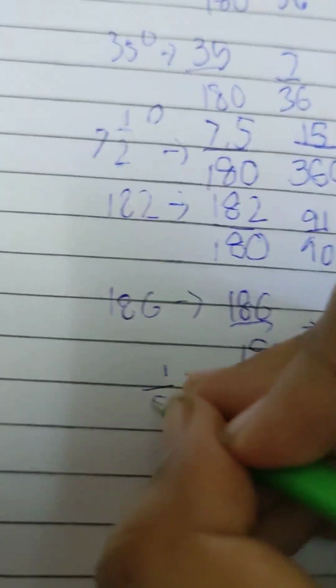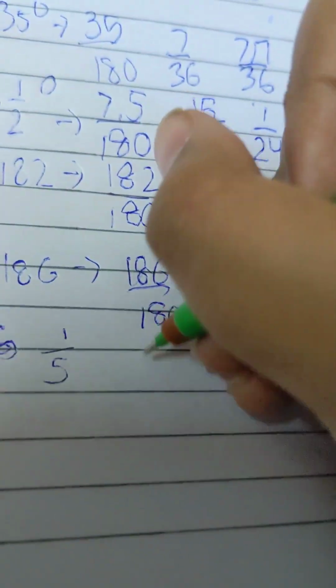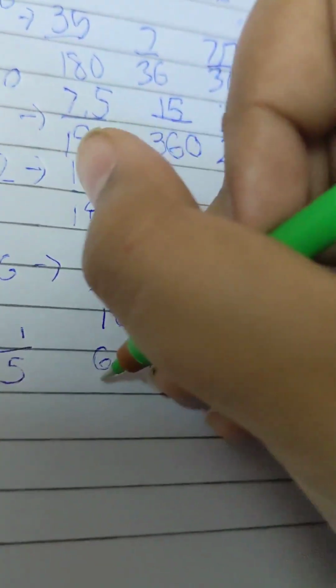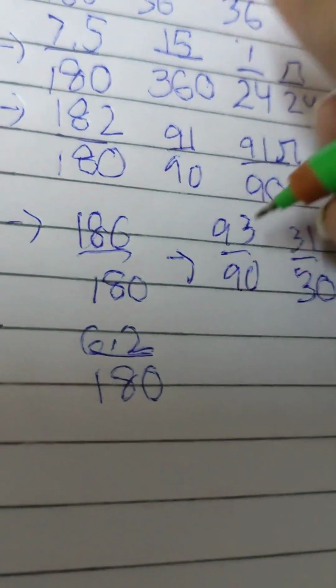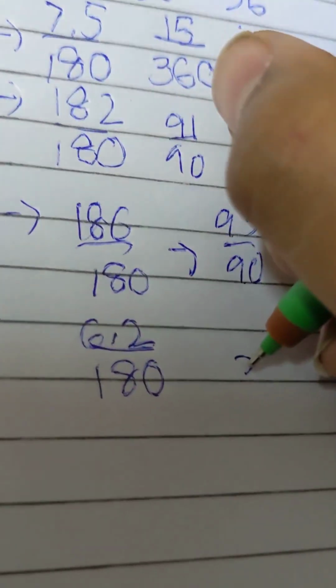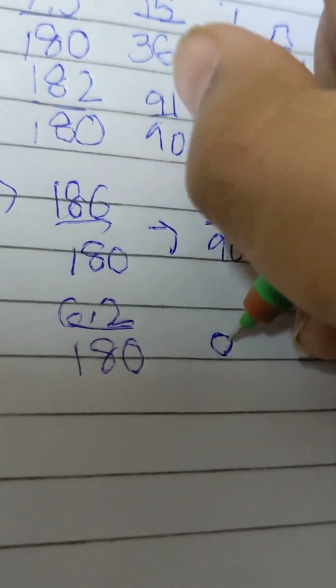Now back to the topic with fractions. What if you had a 1/5 in your denominator? So the first step you do is, of course, write it as a decimal and then multiply by 5. 180 times 5 is 900.